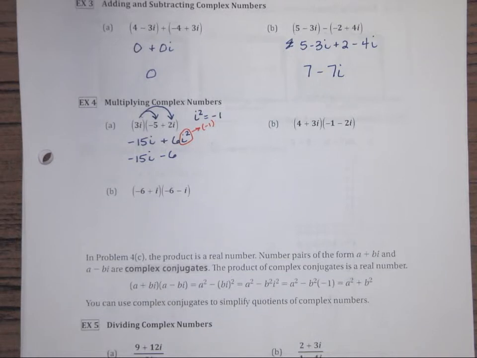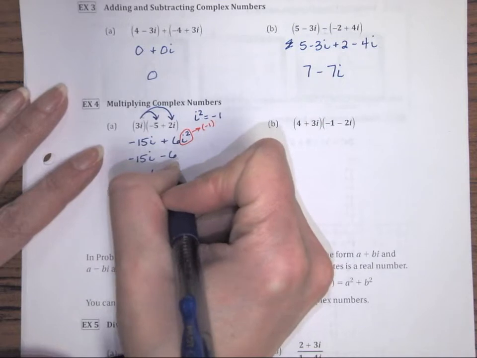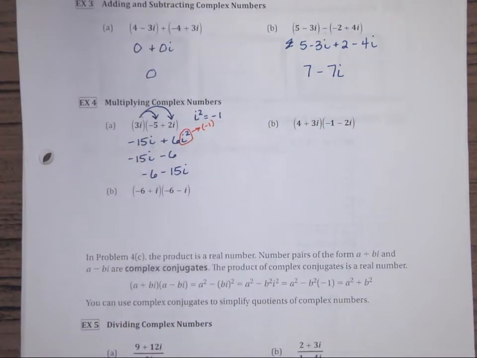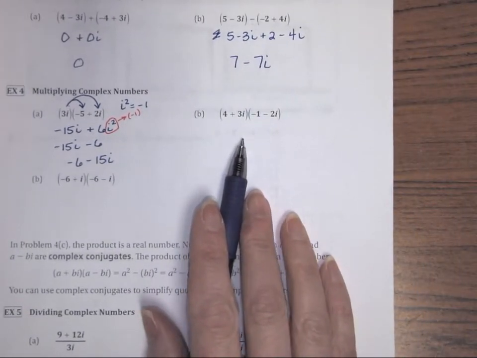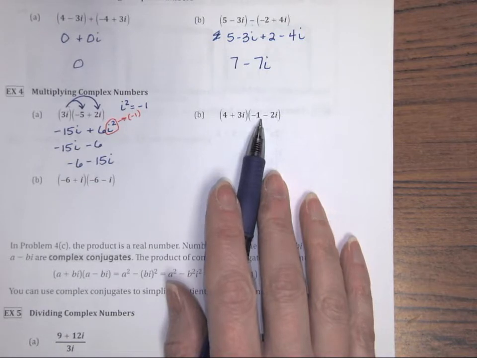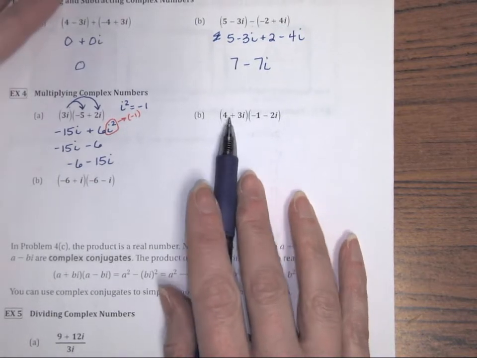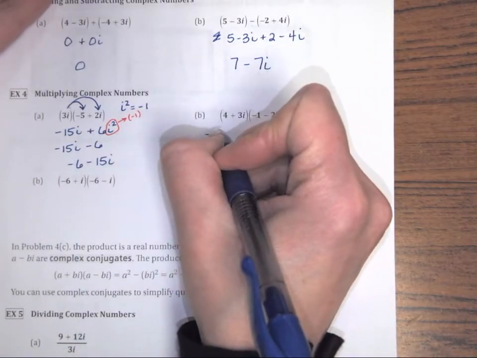Now, remember, complex numbers are written real part first, imaginary part second. So we're going to write this as negative 6 minus 15i. All right? What do you think the tool is that we would employ in this particular situation? There's a lovely little word. This is FOIL. Okay, my firsts, 4 times negative 1 is a negative 4.